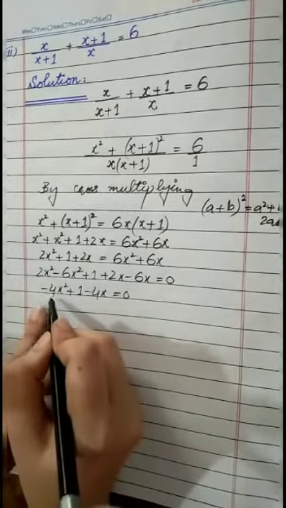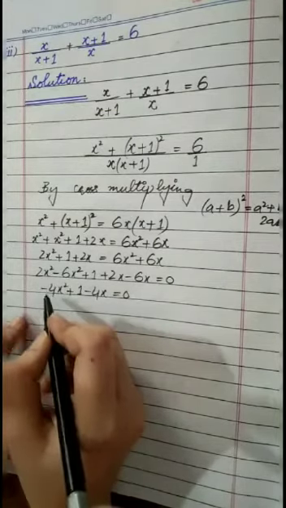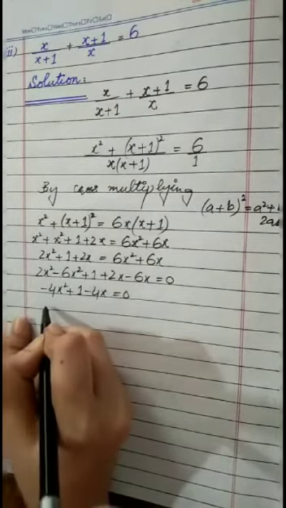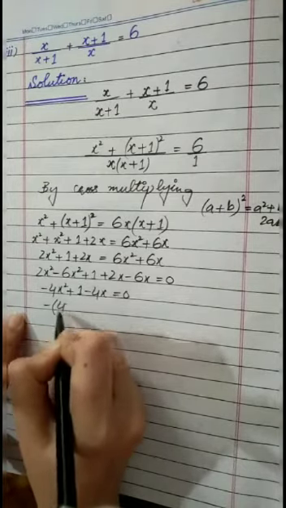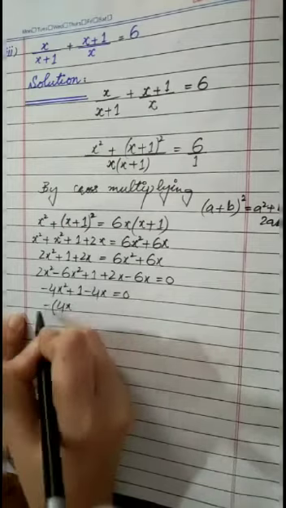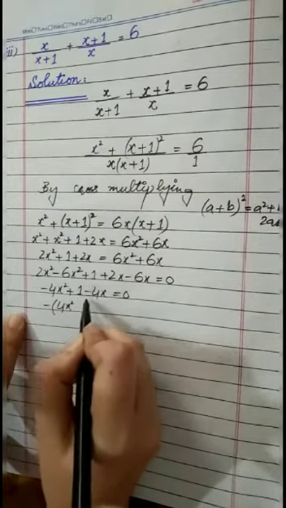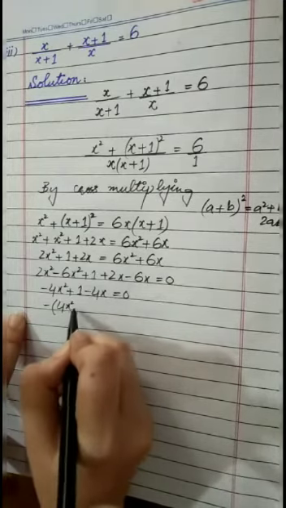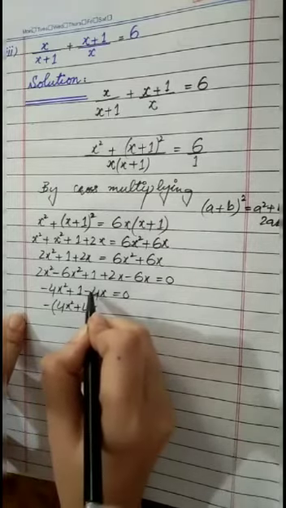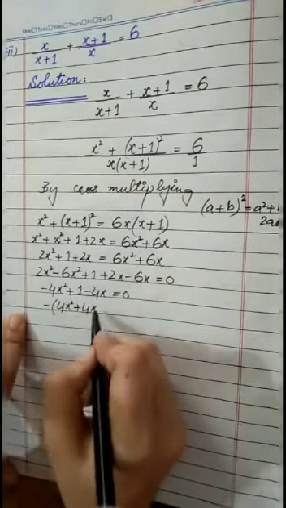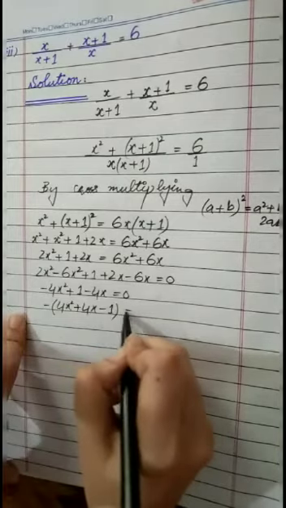Now what we want to do, we have to make it positive, so we can multiply with negative sign, or we can take the negative sign out. Whole signs will be changed inside, as we have taken the negative sign outside. First of all we will write in sequence, means first 4x square, then 4x, negative was there, we have taken negative common, now it's positive, and minus 1 is equal to 0.